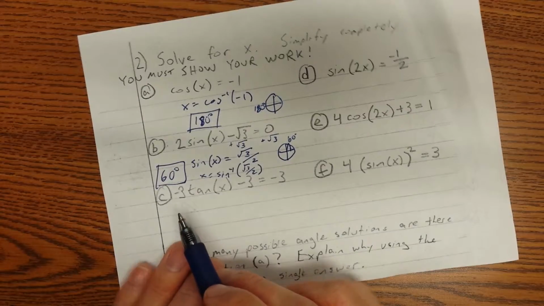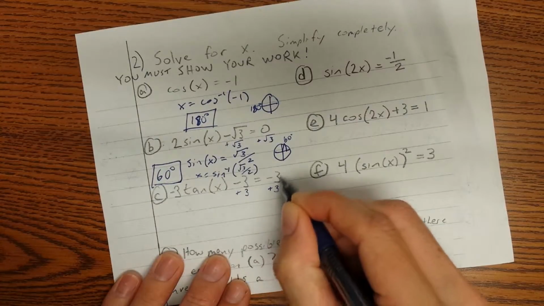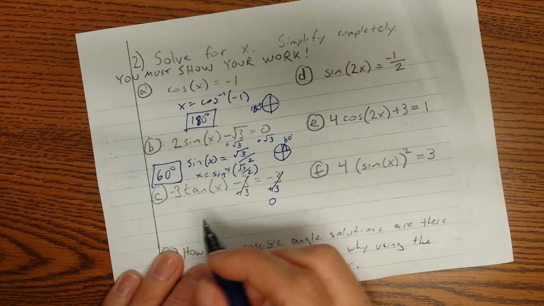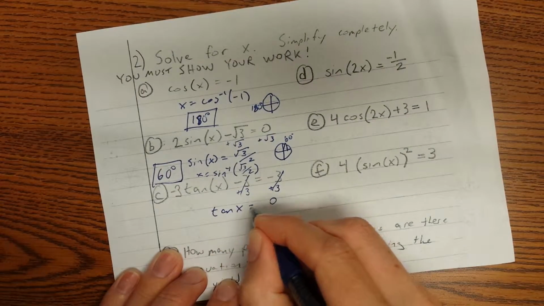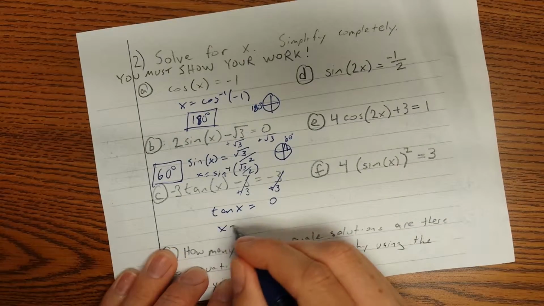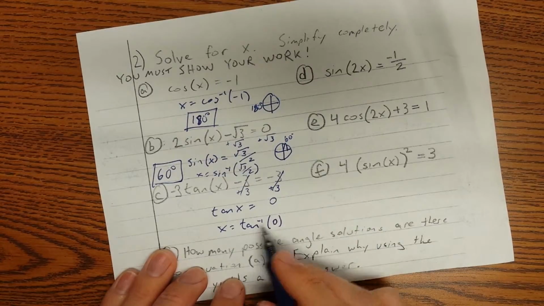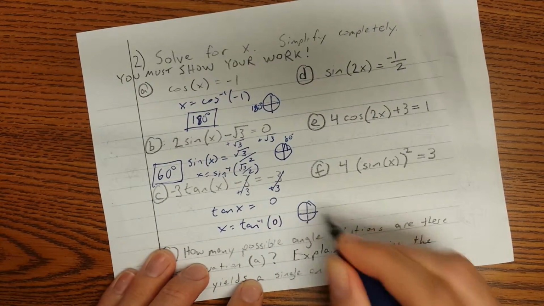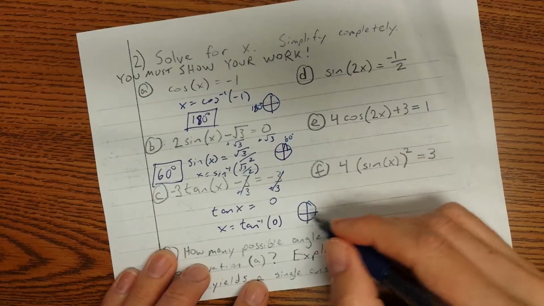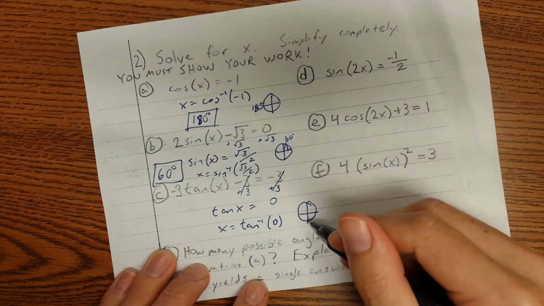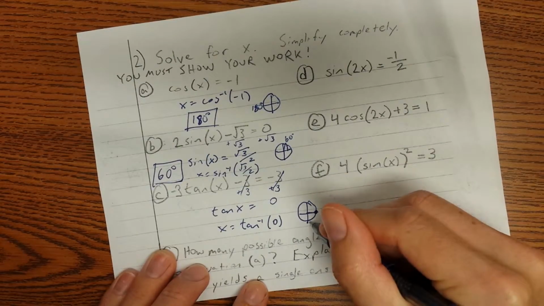Okay, on C. Again, get the tangent by itself. The first thing we're going to do is add this 3, which is going to make this side 0. Then we're going to divide by -3, still going to be 0. So we get tangent of x equals 0. And then do the inverse. So what angle has a tangent value of 0? Again, if you think about the tangent as the slope, y over x, that means you need a y value of 0, a rise of 0, and then a run of whatever. So in other words, the sine value would have to be 0. So it's going to be this angle right here, 0.